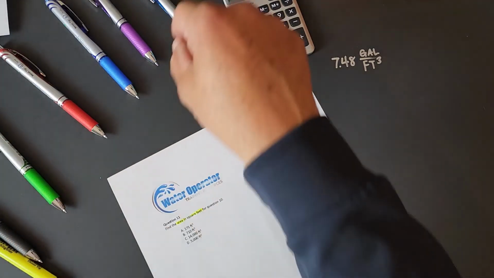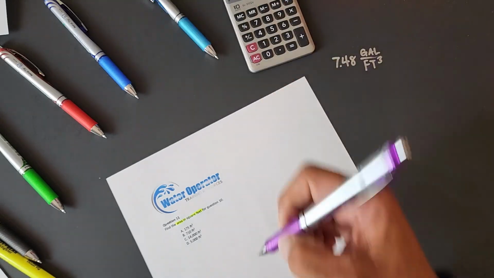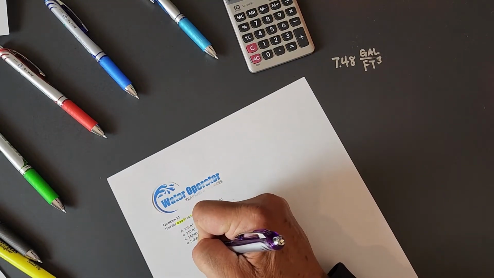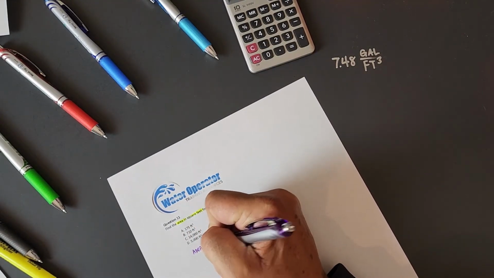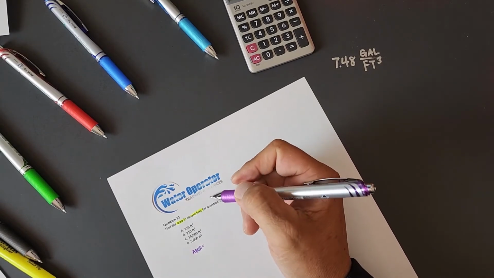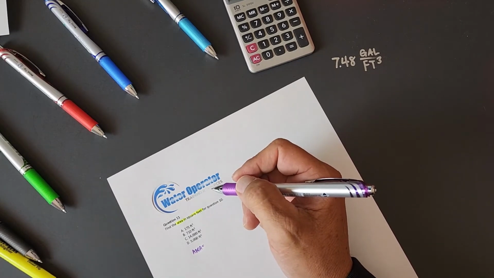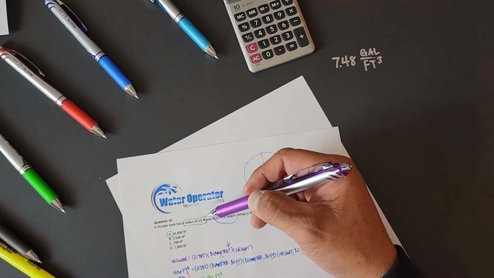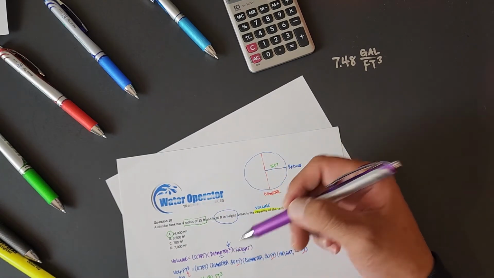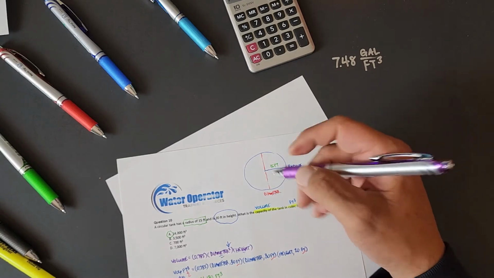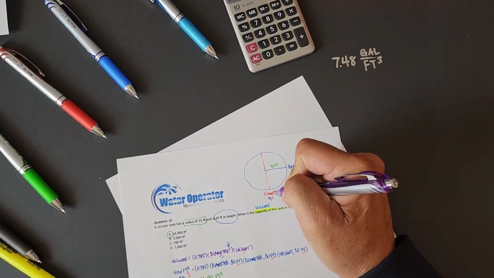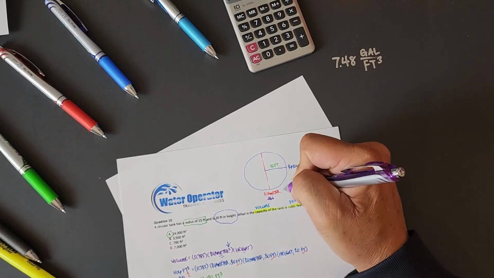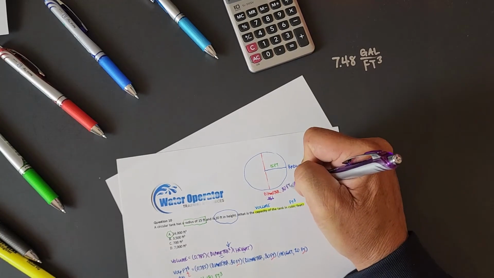Now let's go ahead and write out the formula. Area, and this would be a circle because remember, in question 10, this is a circular tank with a radius of 15 feet. We've already calculated that the diameter is 30 feet.